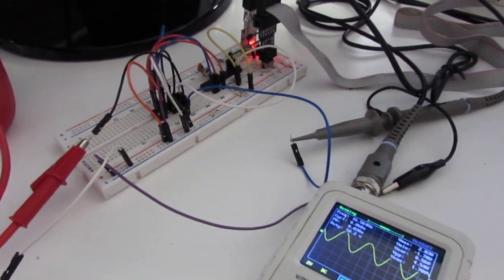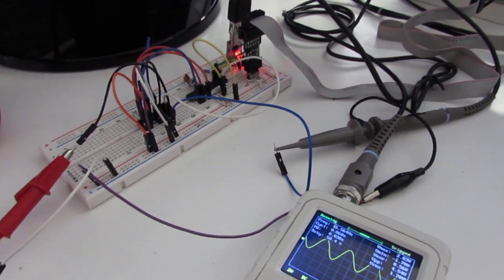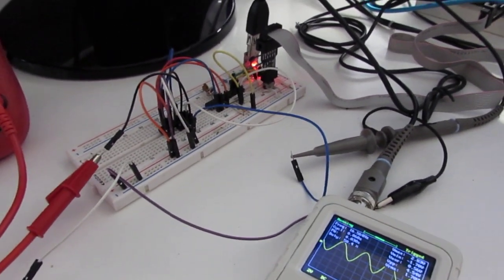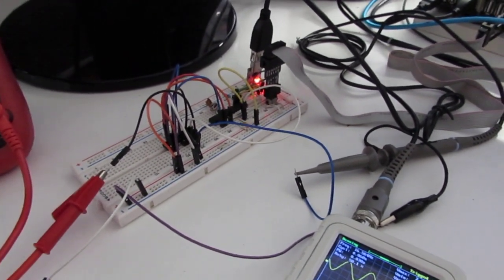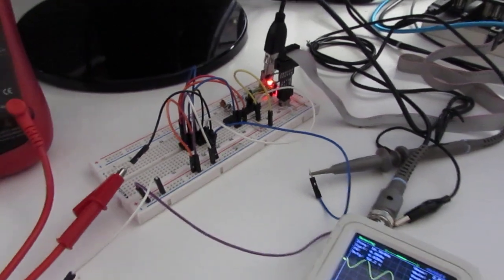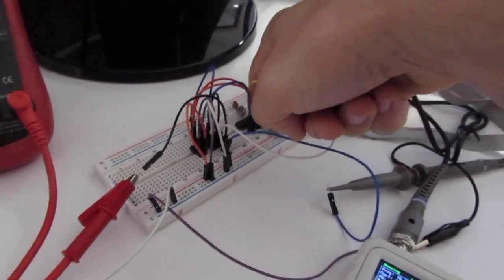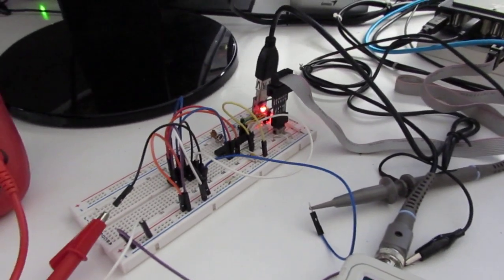Ciao world, this video is about the MCP49 series of digital to analog converter by Microchip, and this is a driver implementation for AVR ATmega. In this example I run this on an ATmega8 running at 8 MHz with internal crystal oscillator.